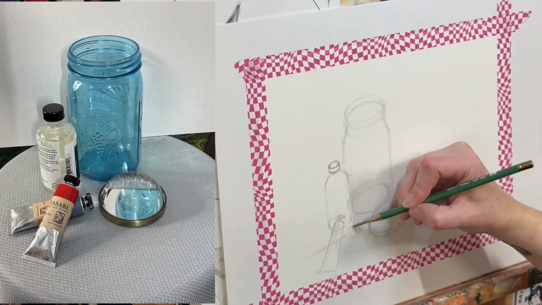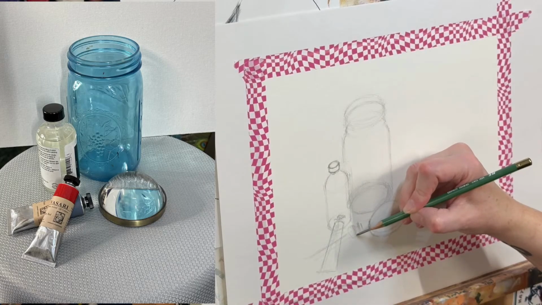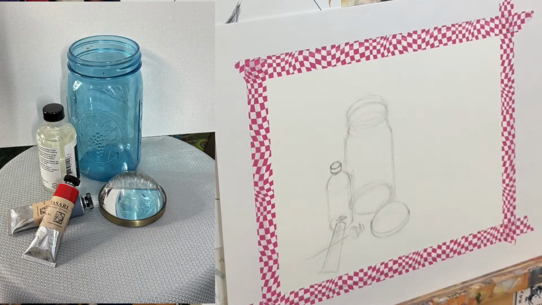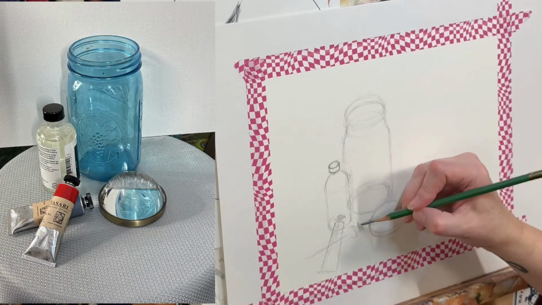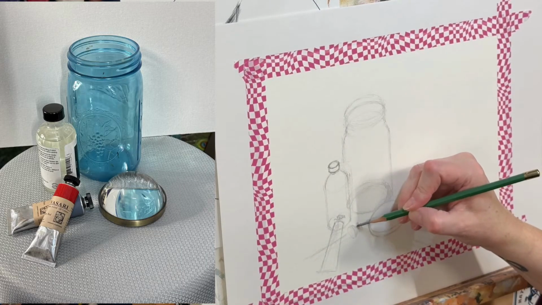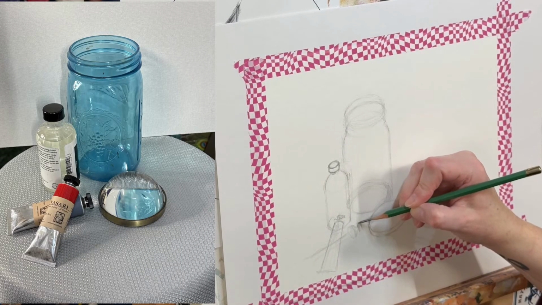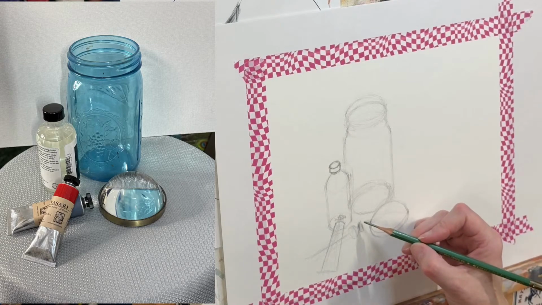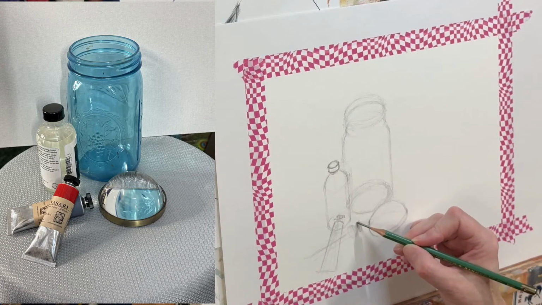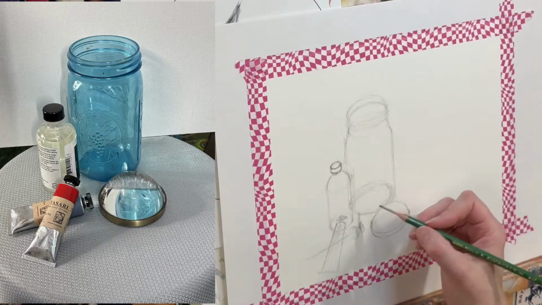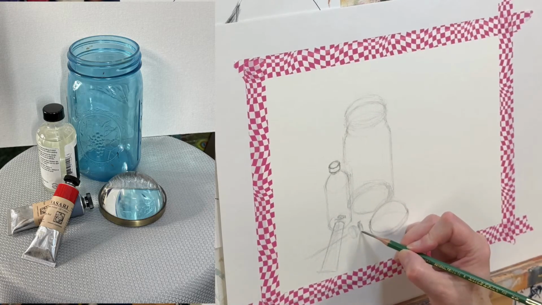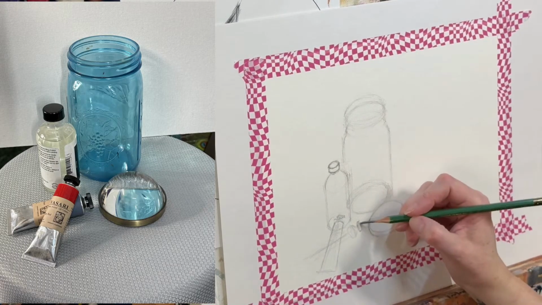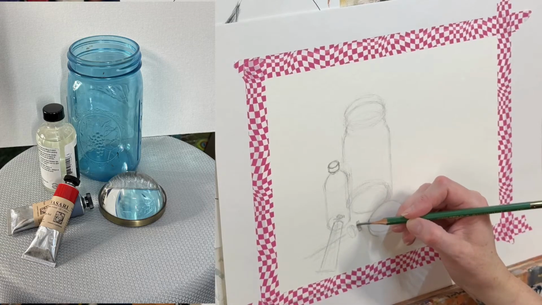And I can see quite a bit of the top of the tube here. This feels a little bit straight on.